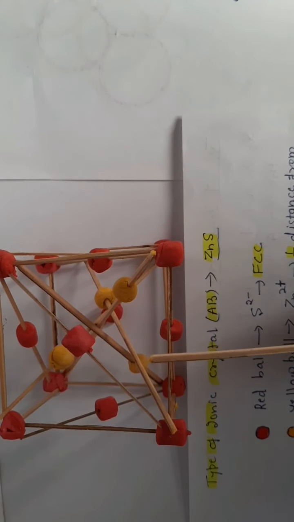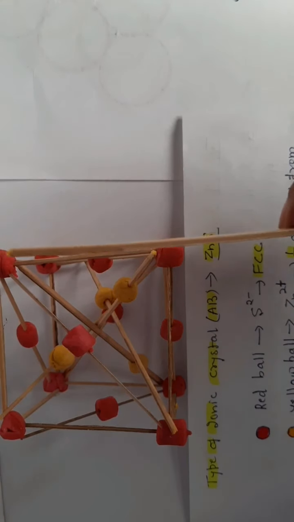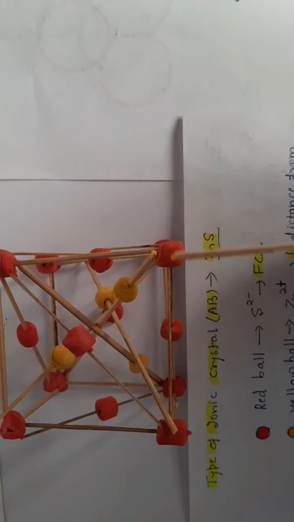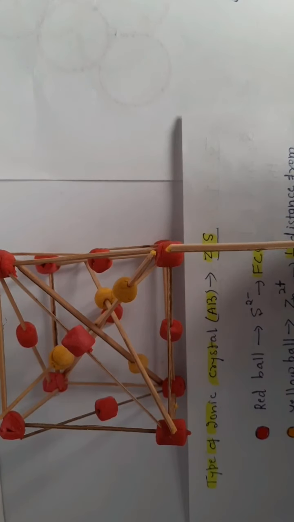Only half of the tetrahedral voids are occupied. It means the zinc ion is placed at 1/4 distance from the alternate corners. यहाँ एब्सेंट है, यहाँ प्रेजेंट है, यहाँ एब्सेंट है, तो यहाँ प्रेजेंट है 1/4 डिस्टेंस पे. तो ये कॉर्नर को कॉमन रख के हम 8 डायगोनल बना सकते हैं 8 अलग अलग यूनिट सेल में.